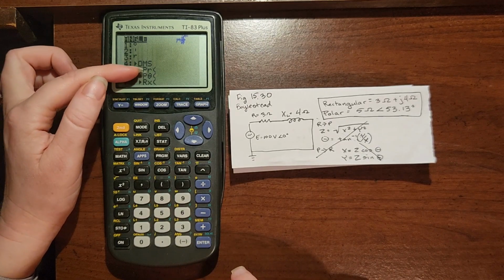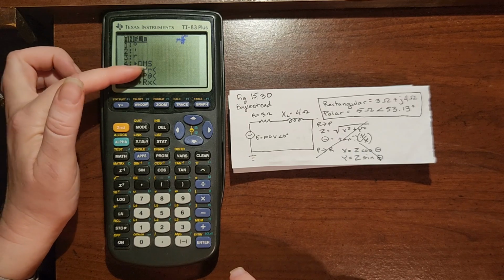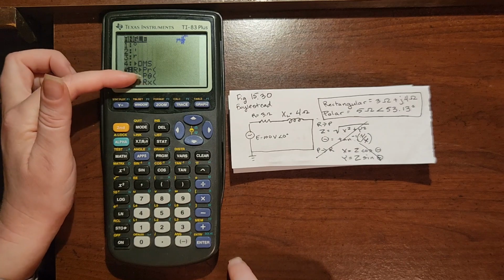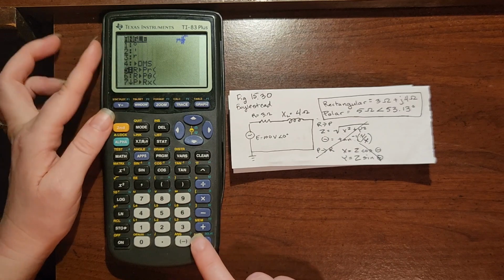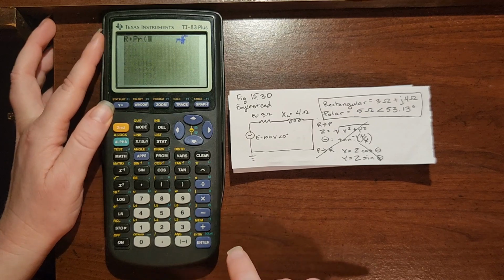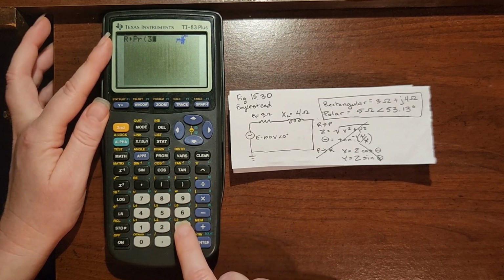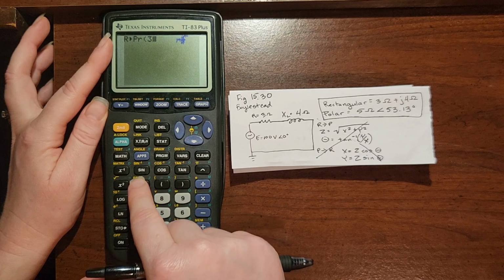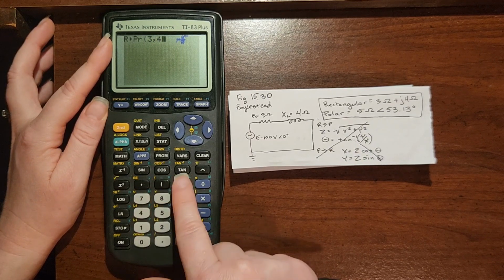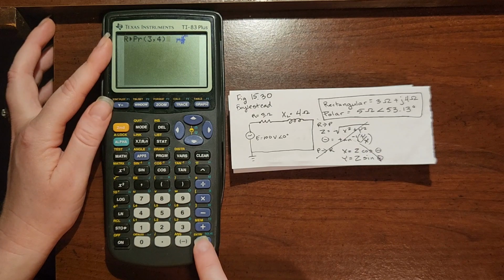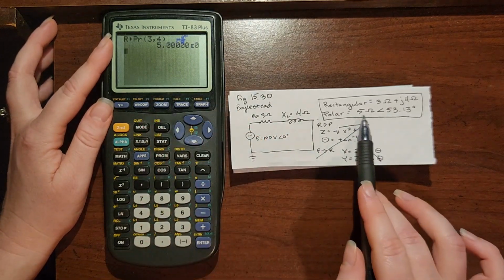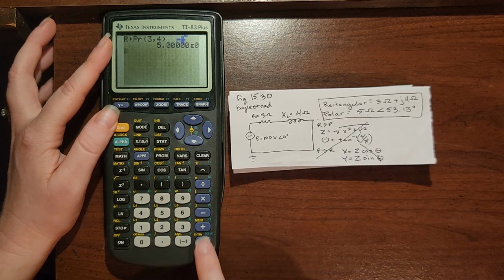One is rectangular to polar R, and the other is rectangular to polar angle. So here's what I'm going to do. I'm going to put in my rectangular form, 3 ohms, comma, 4. And that's all I'm going to do. And so that gave us the 5 ohms right there in polar form.